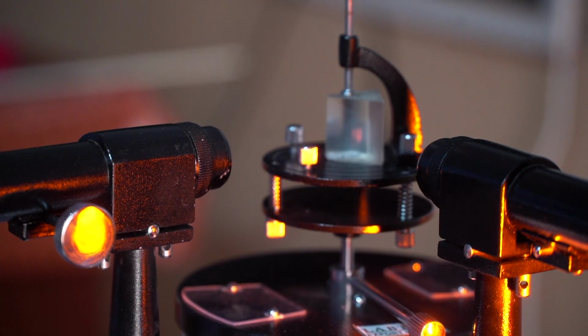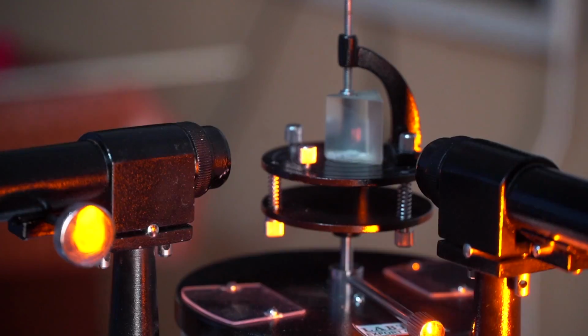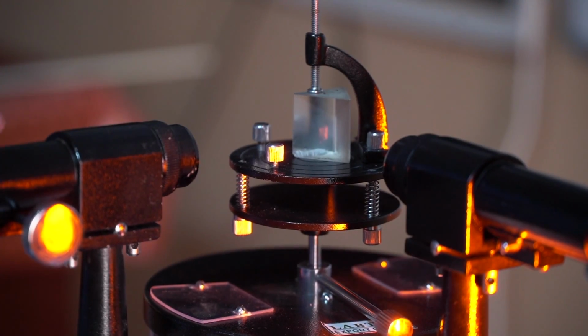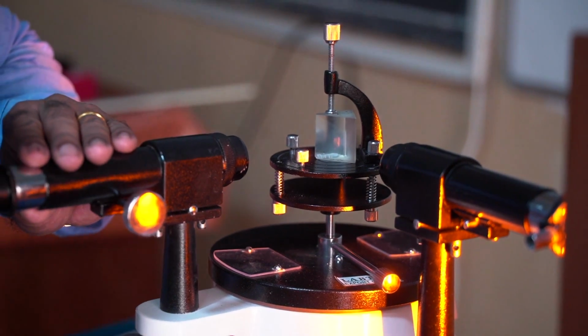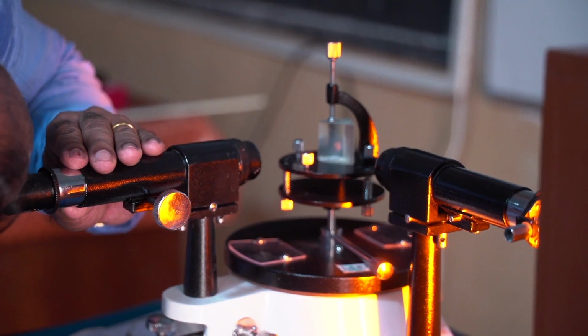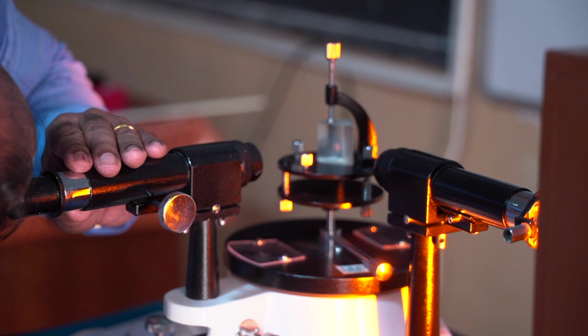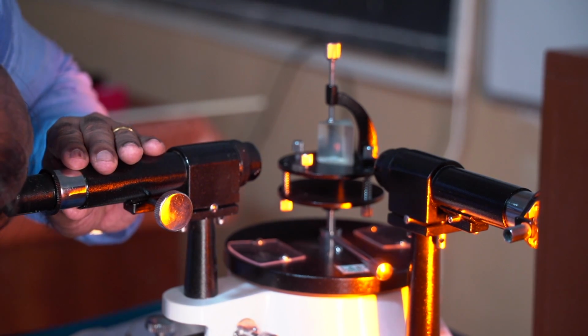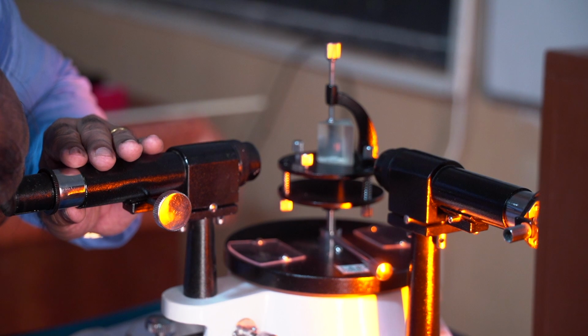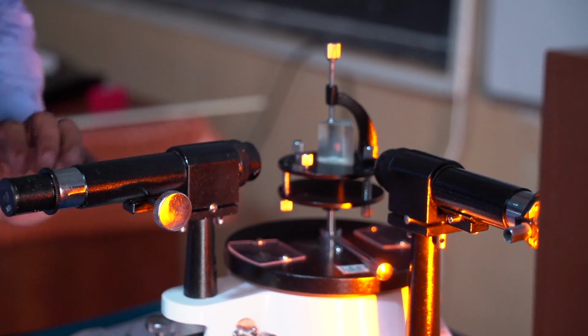Now the reflected image is there. There is no need of taking the reading. Now we can take the reading. Now the reading corresponds to this reflected image. Now for that, the crosswire of the telescope is made to coincide with the image. Now the crosswire is coinciding with the image.